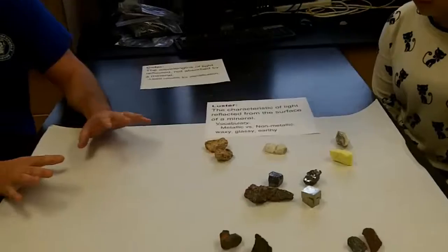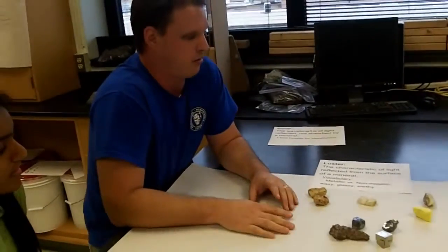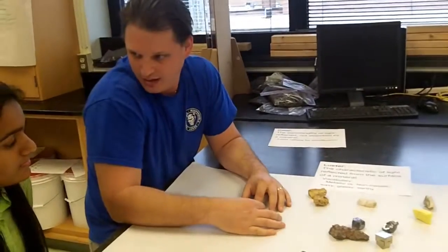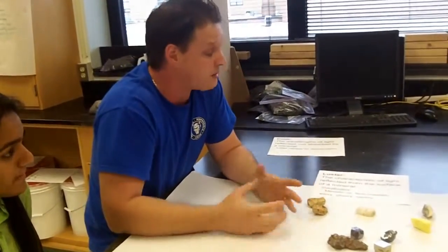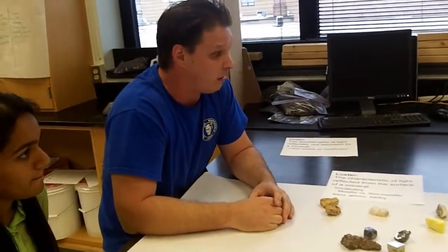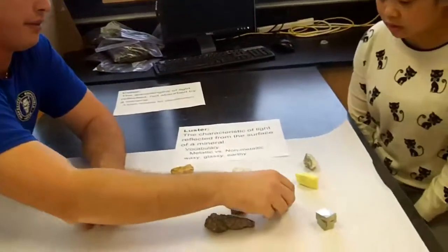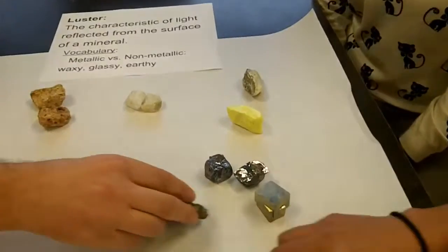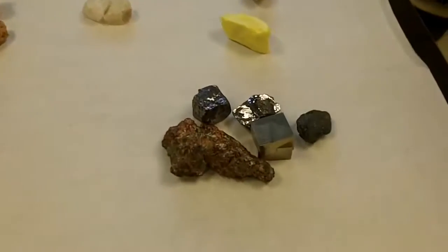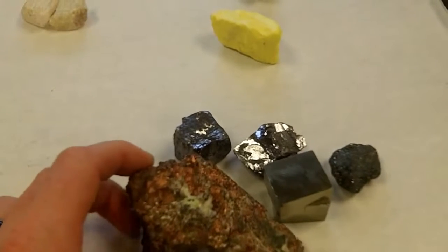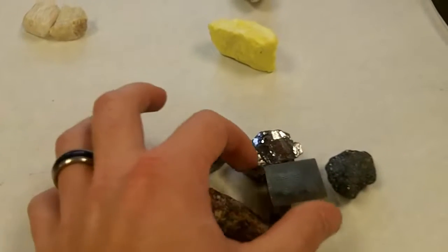So if I was going to first separate these minerals in terms of metallic and non-metallic, I would be looking for all the minerals that look like metal, right? And those would be my metallic ones. So I could put this guy over there, this guy over here, this guy, that guy, right? And then the ones that aren't metal, I'm going to call them non-metallic.